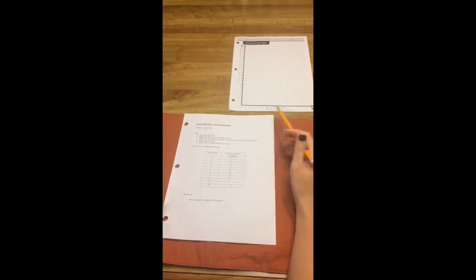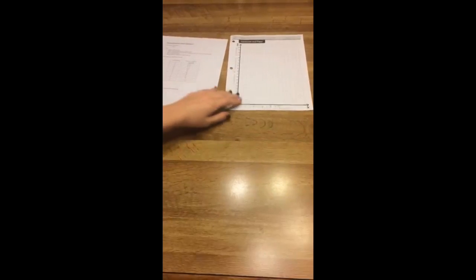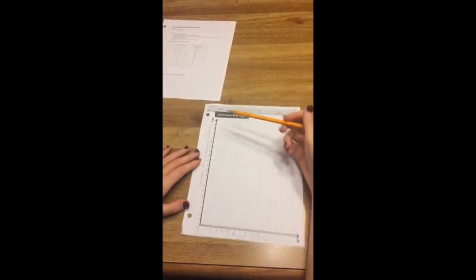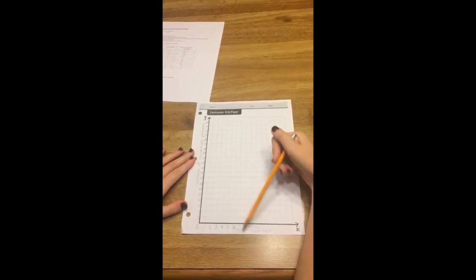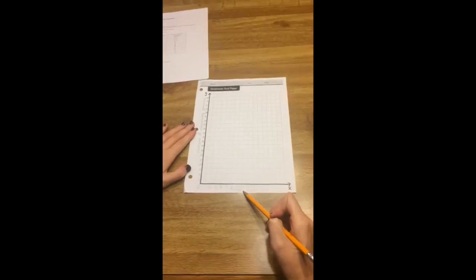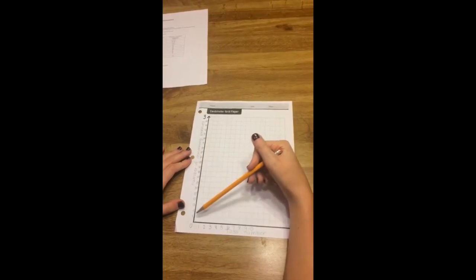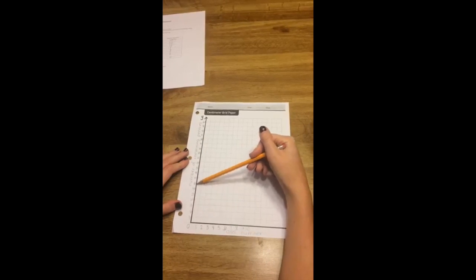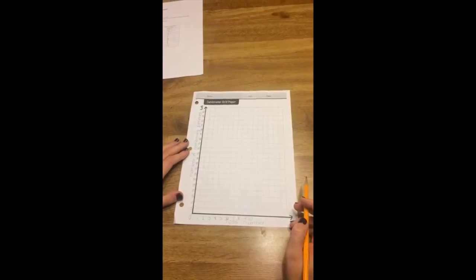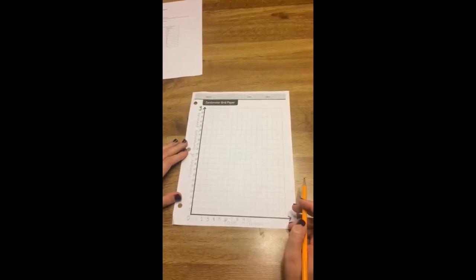So now we're going to show the data on a graph. So you need your graph paper, and I labeled my axes. My x-axis is your toss number, your y-axis is the number of remaining pennies. You should go by 5s on your y-axis and 1s on your x-axis. And now you're going to plot your coordinates.